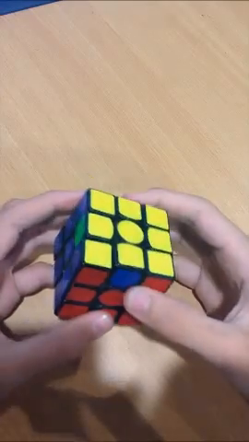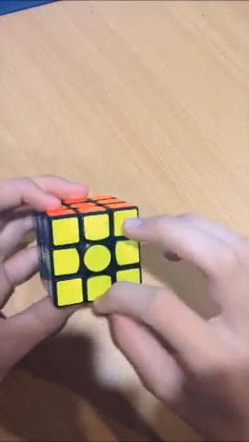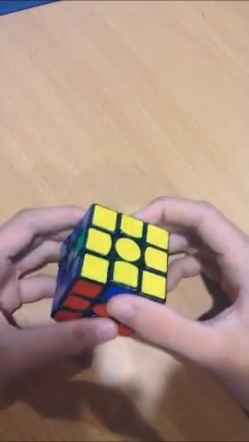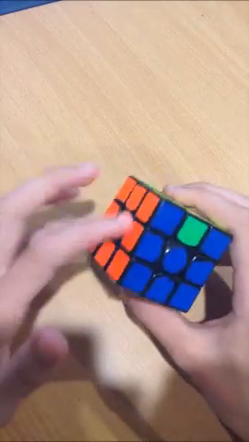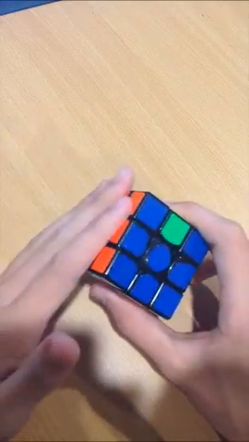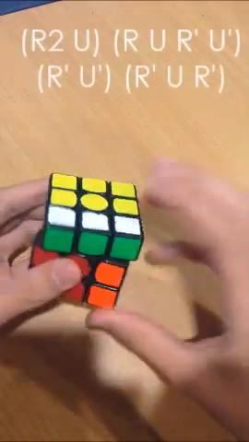Okay, so the next algorithm is the UB perm, in which it's the exact same as the UA perm, except the edges need to be rotated clockwise instead. So you just hold it the same as before, with the finished side at the back, and then just do this.